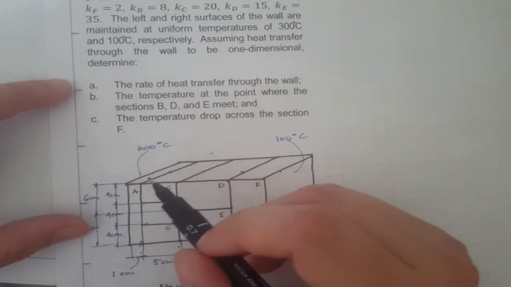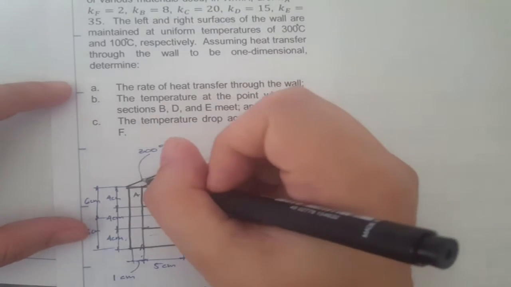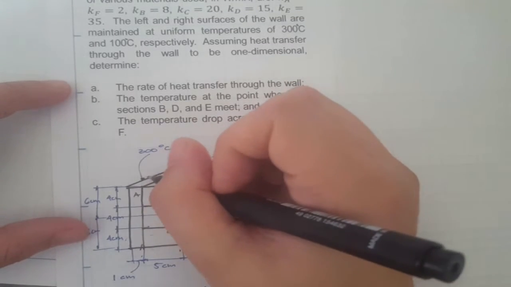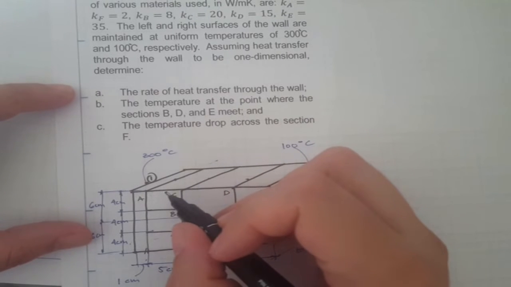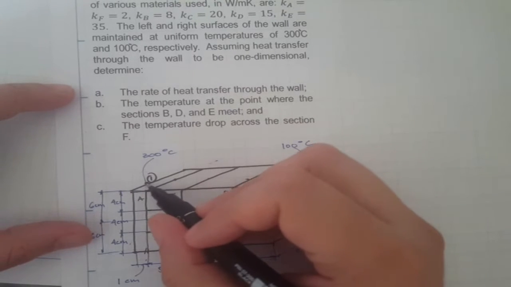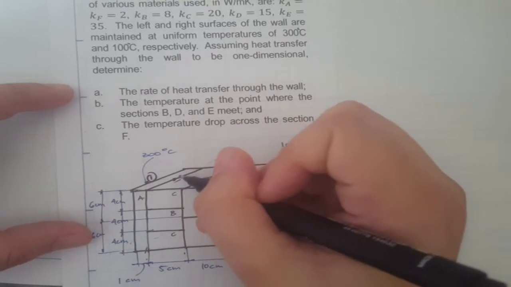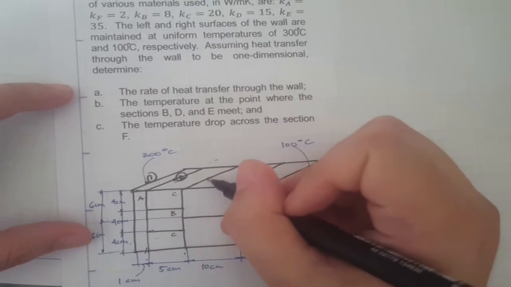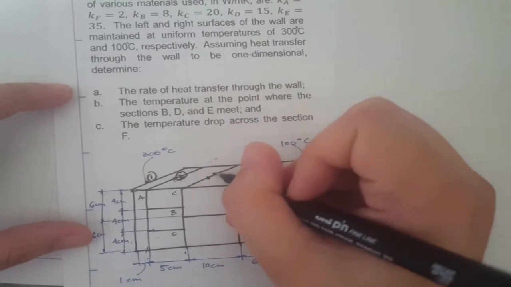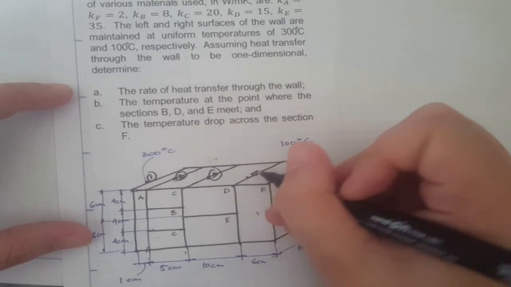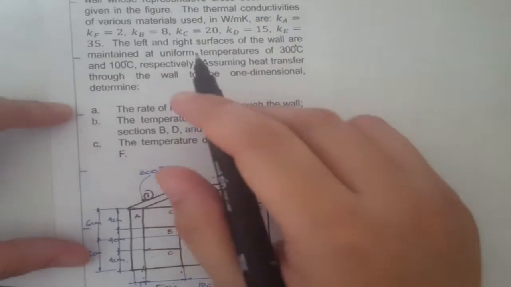So say this is our 300 degrees C. Let's call this our point 1, and in between this wall, say this is our point 2, and between these walls, say this is our point 3, point 4, and point 5.